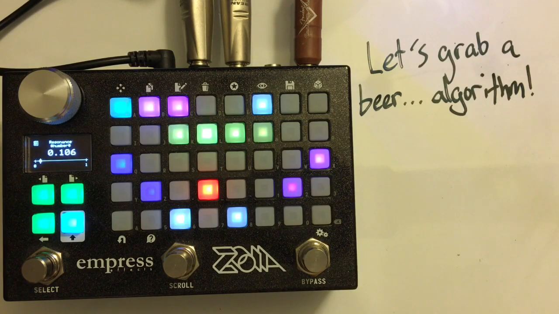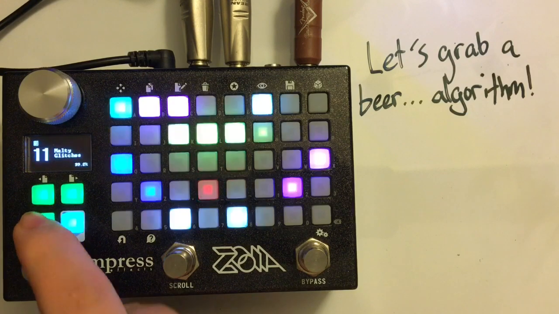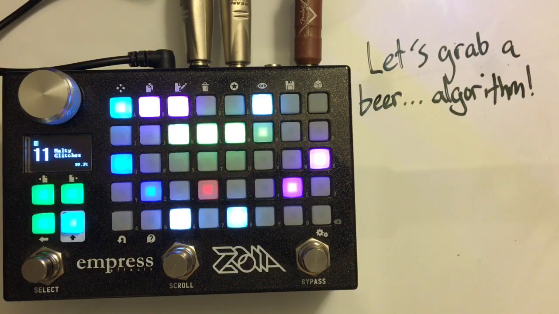So the patch that's slowly fading away right now is called Malty Glitches. I began this patch as an exploration of the beer glitch algorithm on the Empress Reverb. I'm going to talk a little bit about how the patch is made before I jump into the controls and some of the things that I changed.